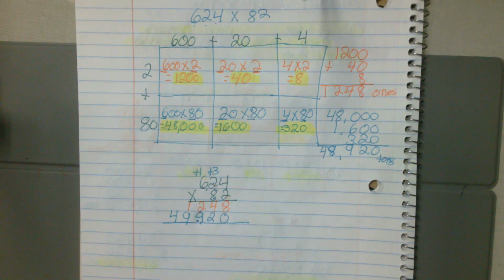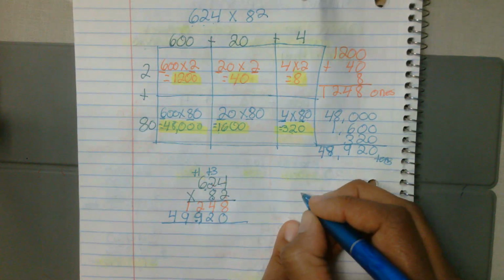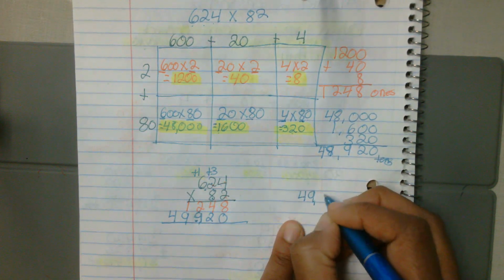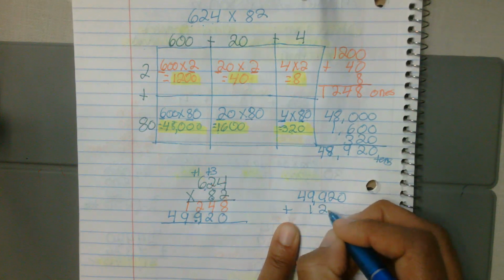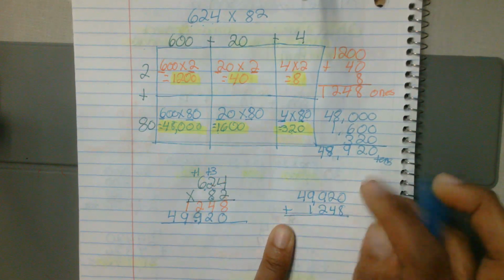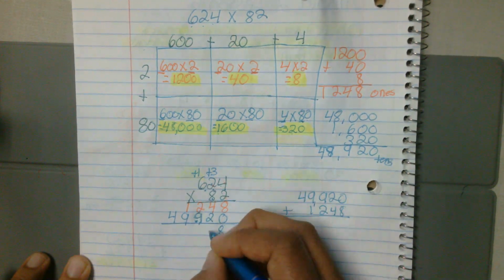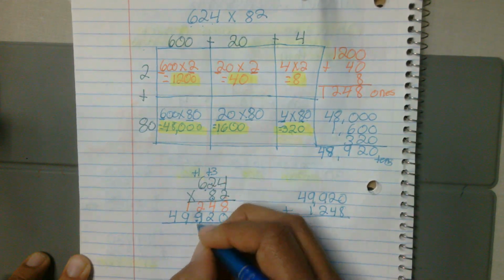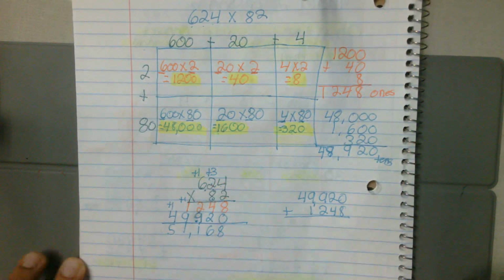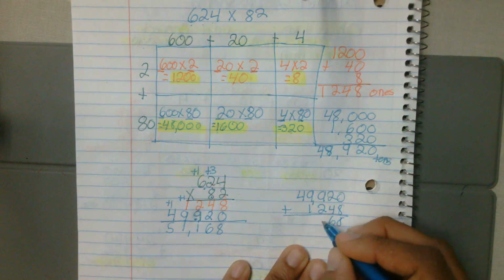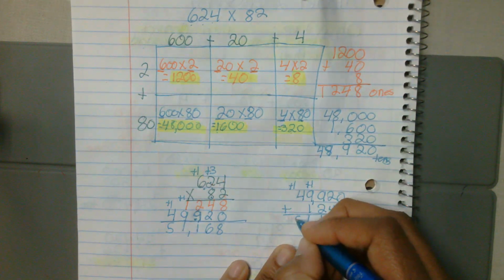Okay, so you can see all our partial products line up. I have the same. So if I were to bring these down over here, 49,920 plus 1,248. So I add my two partial products like we've been doing in our area model. We should have the same: 8, 6, 11, 11, and 51. So let's see, 8, 6, 11, regroup my 1, 11, regroup my 1, so 51.